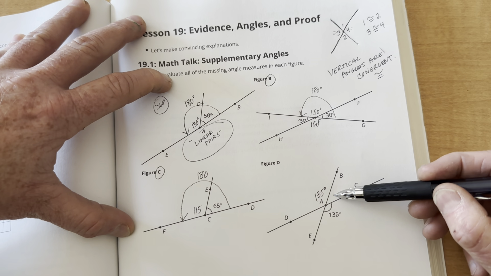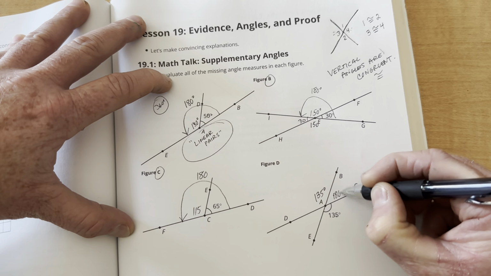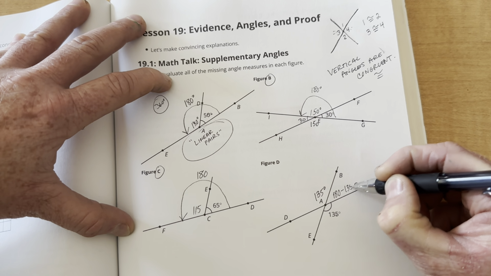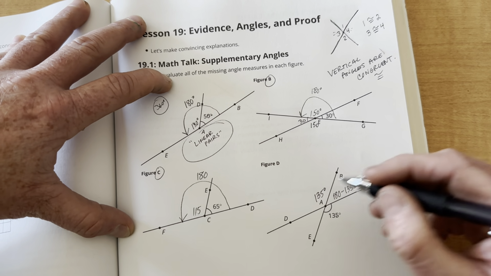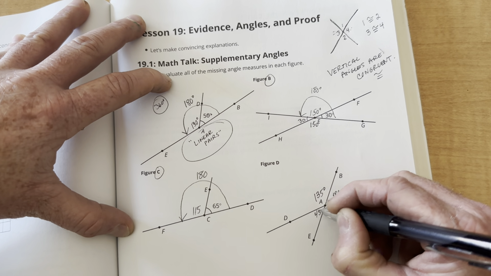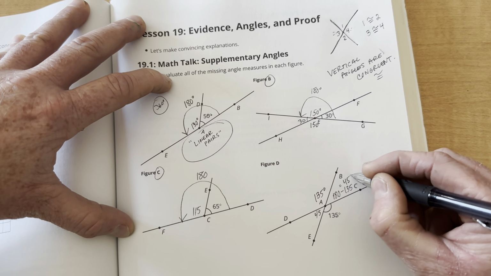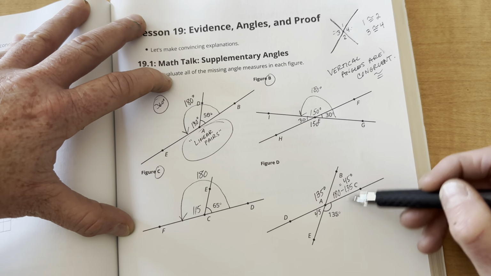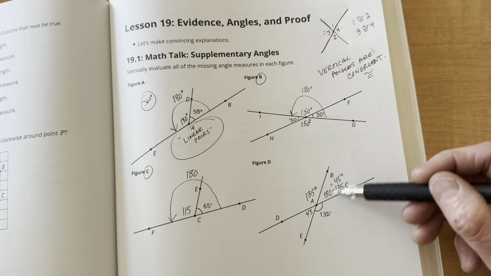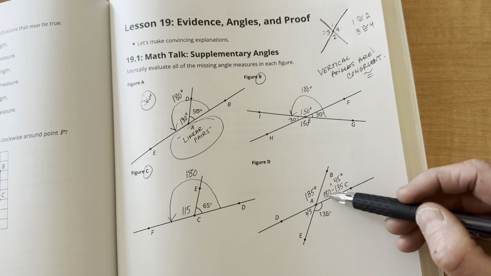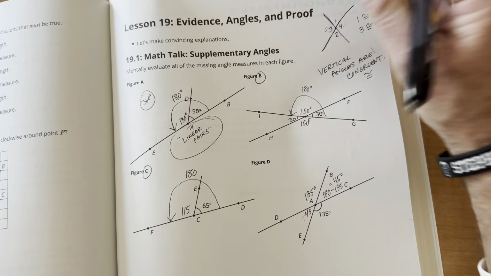This plus this have to equal 180. So this could be rewritten as 180 minus 135, 45, 45. So you use the linear pairs concept to also prove vertical angles are congruent. And we're going to talk about that more.